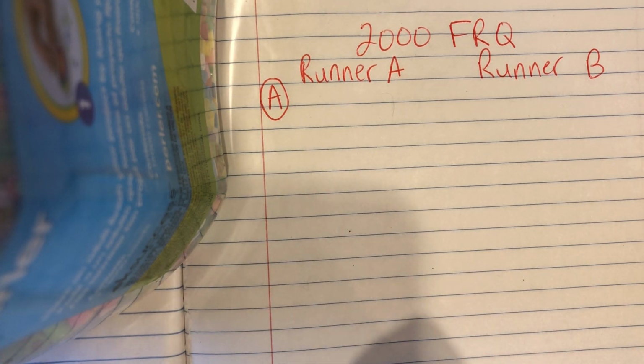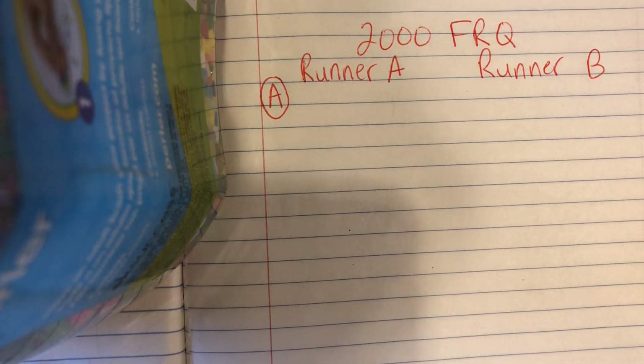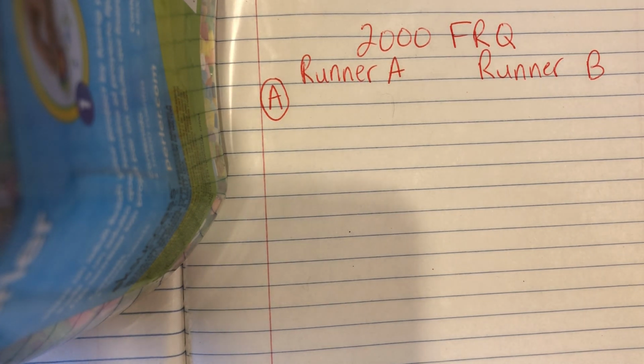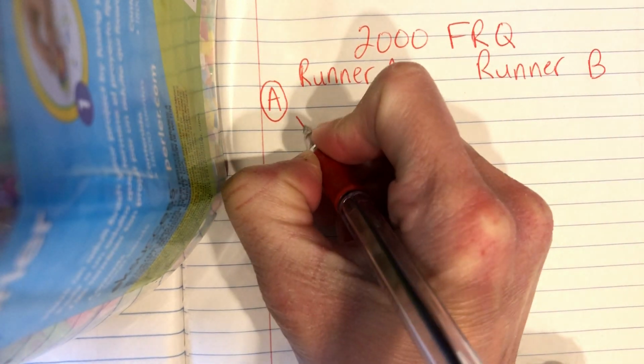So if you look at the graph for runner A, we'll notice that it is a little bit difficult to decipher from the graph what the velocity is at 2 seconds. But they have given us a few really important points on the graph that could help us. So on the interval from a time of 0 to a time of 3, the velocity function behaves like a line with a positive slope. And then from 3 to 10, it behaves like a horizontal line that has a slope of 0.